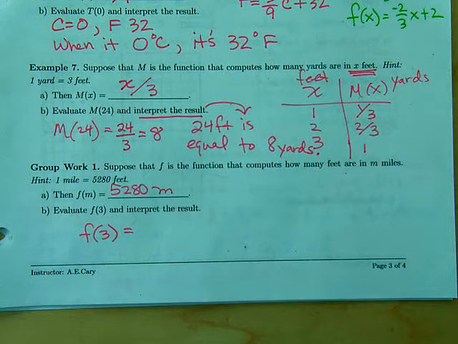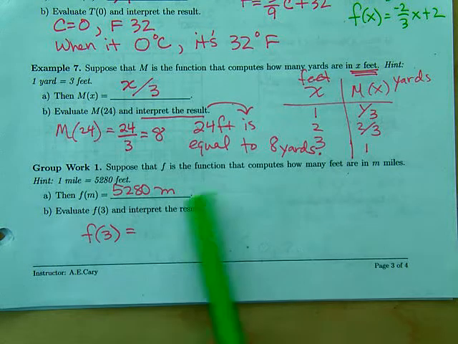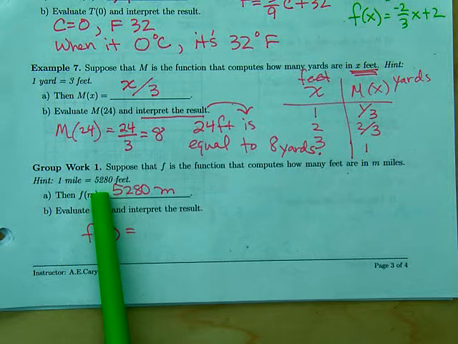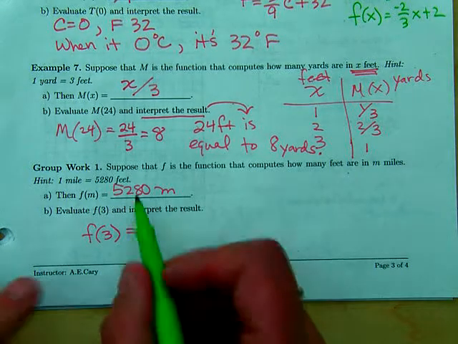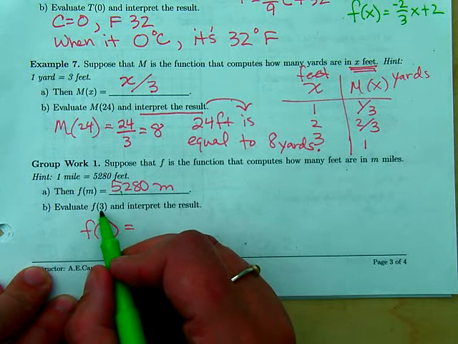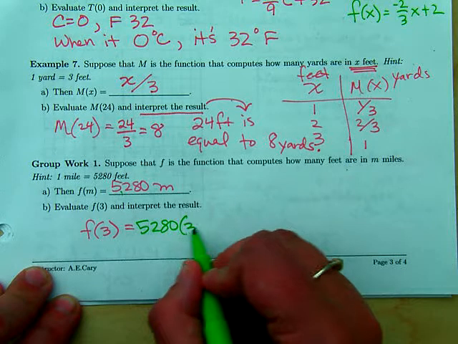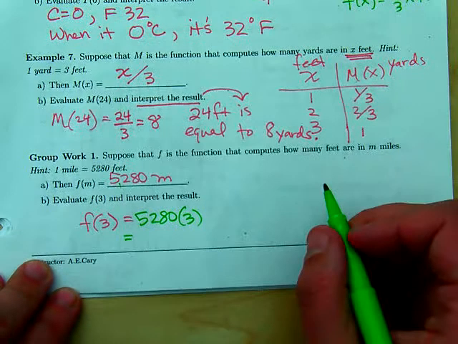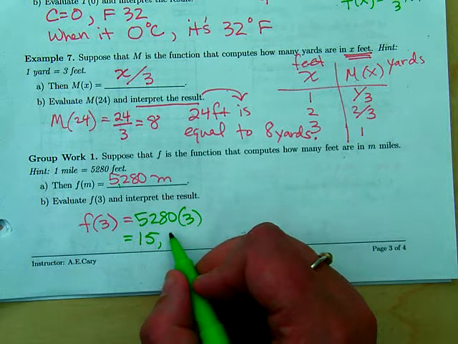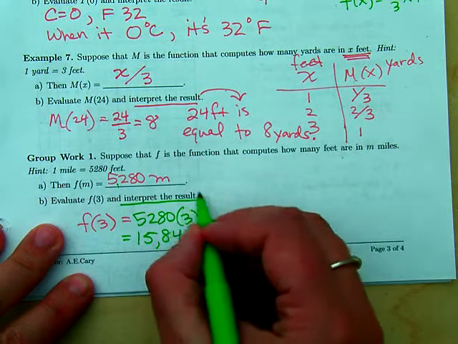Okay, just now we were talking about this group work. So the group work one, suppose that f is the function that computes how many feet are in m miles. So 1 mile gives us 5,280 feet. So we're multiplying 5,280 times m. If we have three miles, because f of 3, we would have 5,280 times 3, which is equal to 15,840.